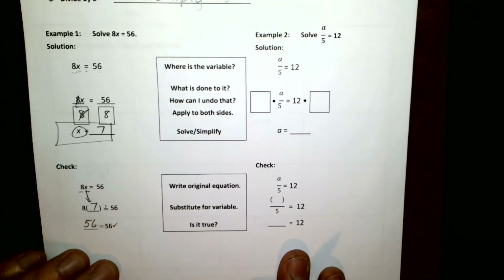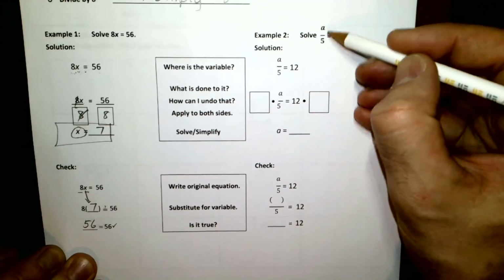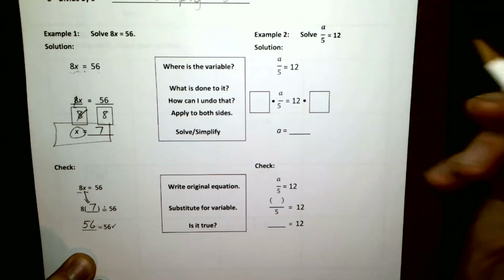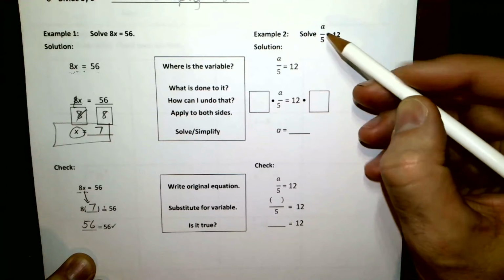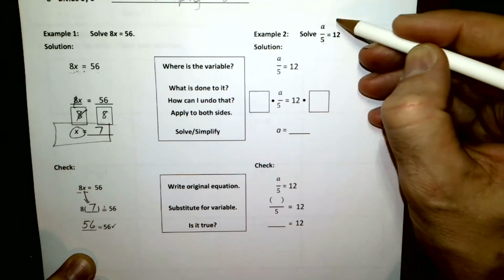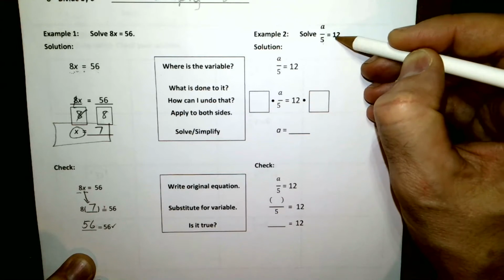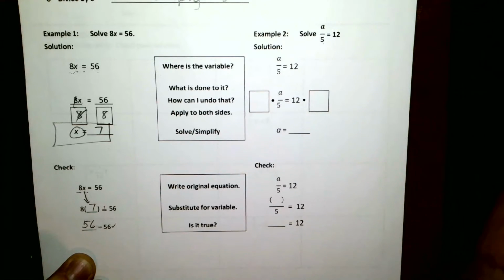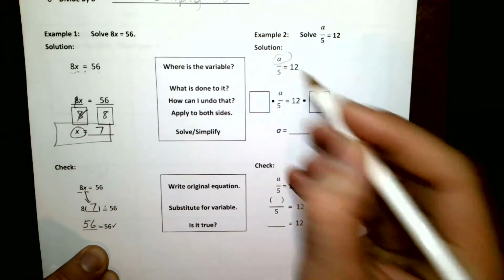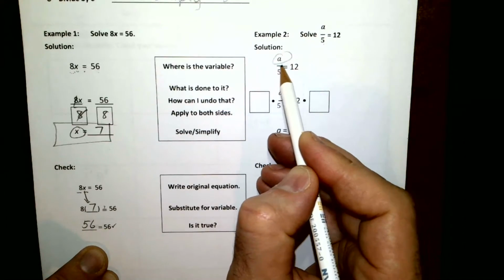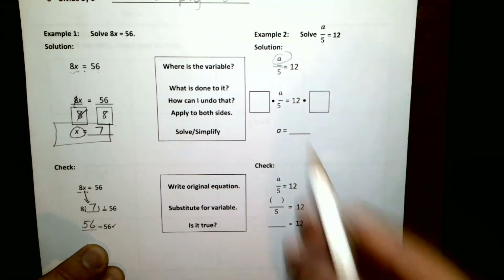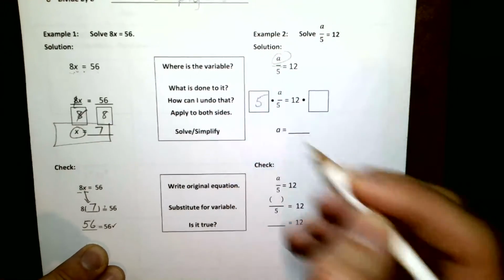Let's do another example like that. On this one, kids get confused because it looks like fractions and they don't like fractions, but this is just another example of a one-step equation. A is being divided by 5. If you had a number divided by 5 and it equals 12, what would that value be? Well, we're going to do the same thing we did before. We identify where the variable is. We figure out that it's being divided by 5. So the opposite of dividing by 5 is multiplying by 5.